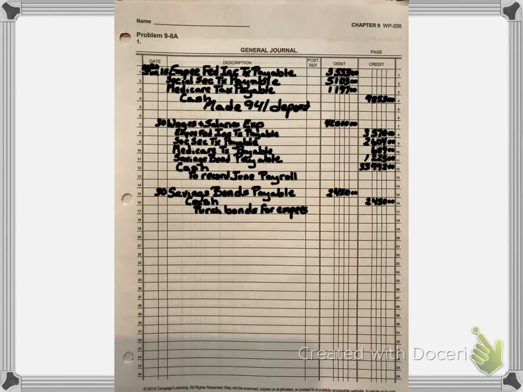So this entry will also be dated the 30th. We're going to debit payroll taxes expense for the total employer payroll taxes that were calculated. And so that was $3,864.